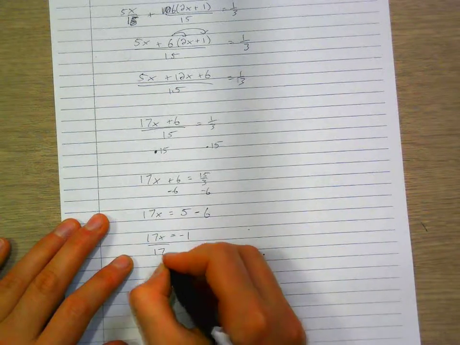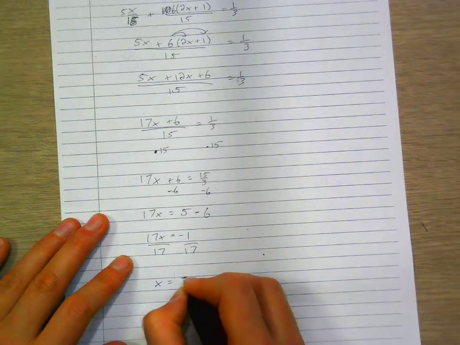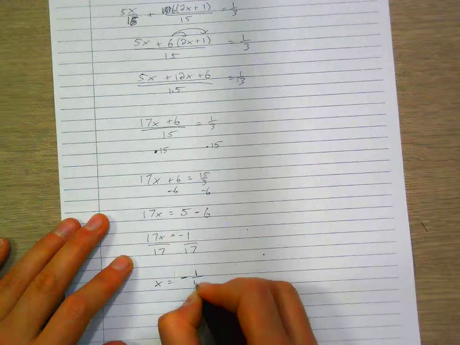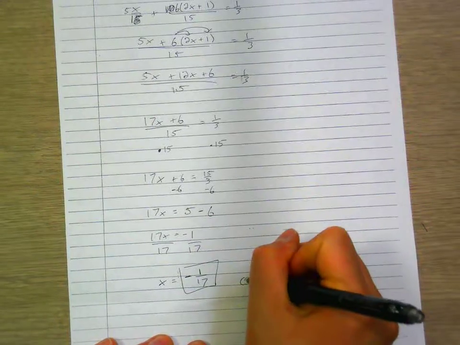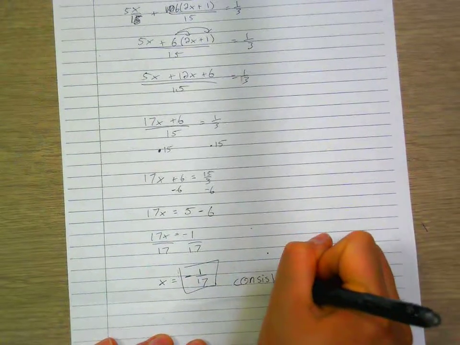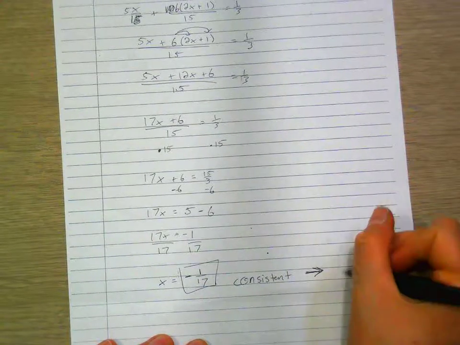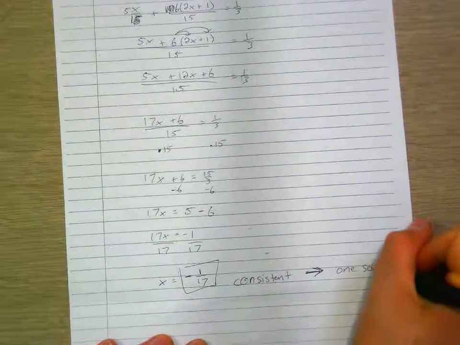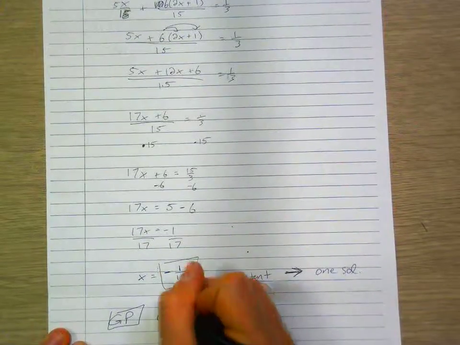Divide both sides by 17. That gives us x equals -1 over 17, and that is our answer. So here, it's not an identity, it's a consistent equation. Therefore, we have one solution. Try that. Guided practice 4 and 5.